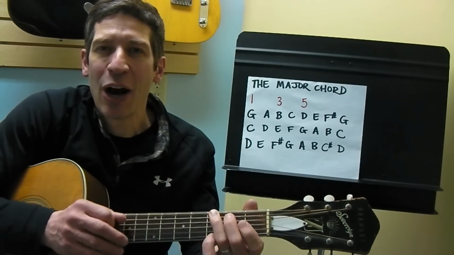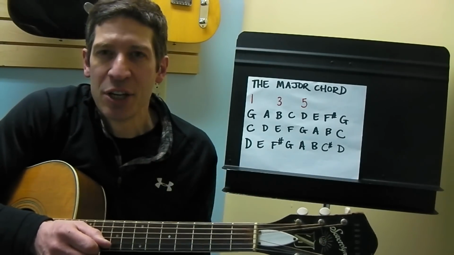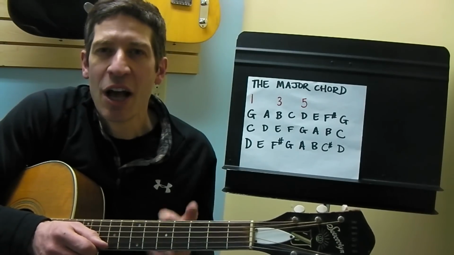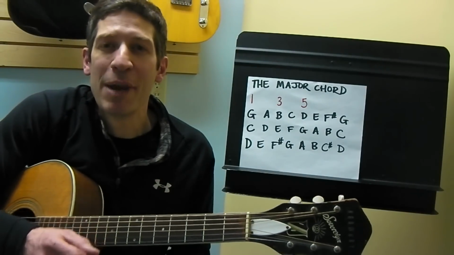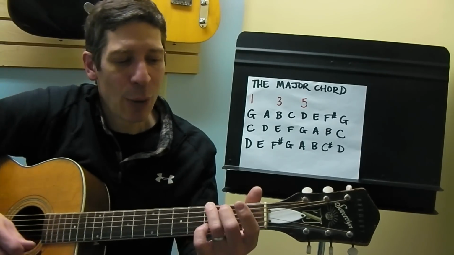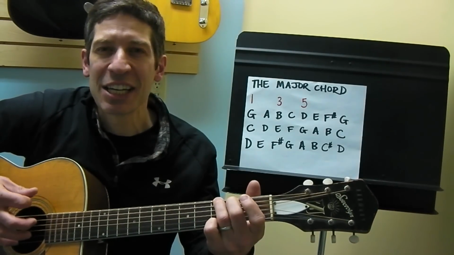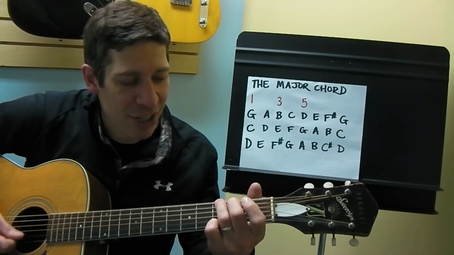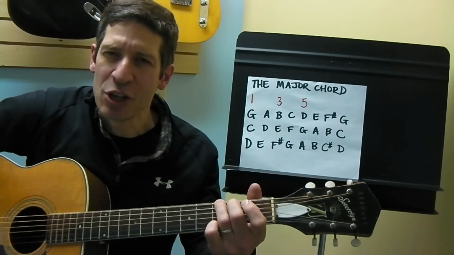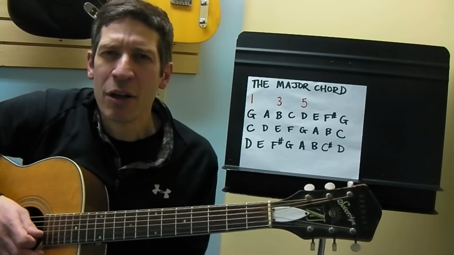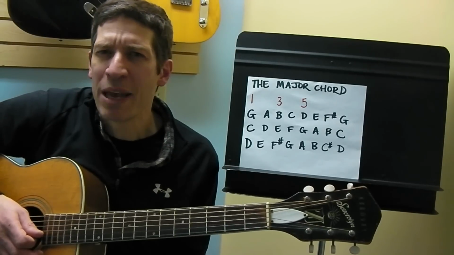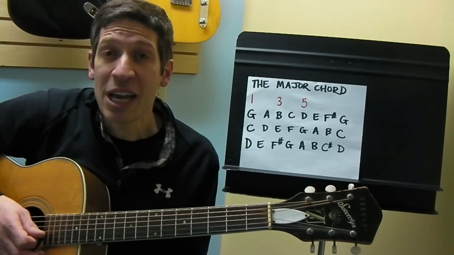I just explained how there are three ingredients to a major chord: the first, third, and fifth degrees of a major scale. Now when I strum my G chord, of course I'm strumming across 6 strings, right? My pick is strumming across 6 different strings. So you might say to yourself, well, I thought there were only 3 notes to make a major chord. And the answer is, yeah, that's right, 3 notes.